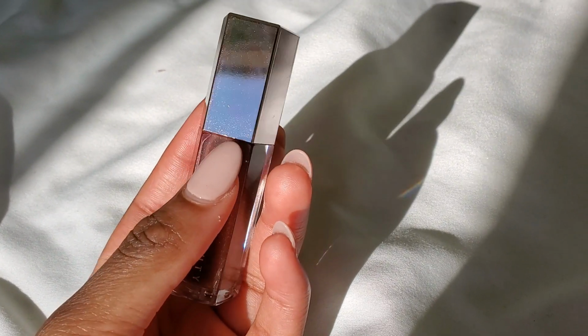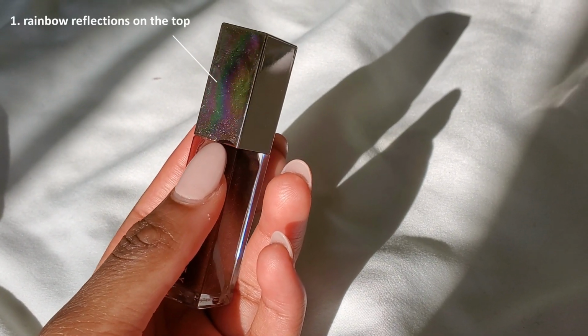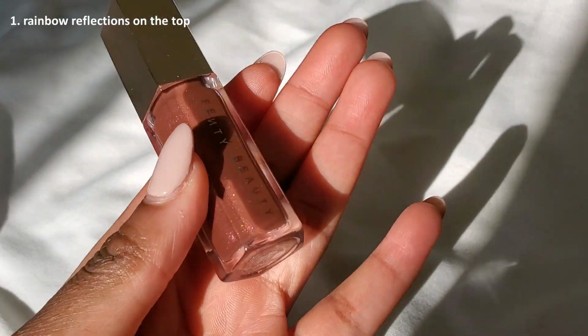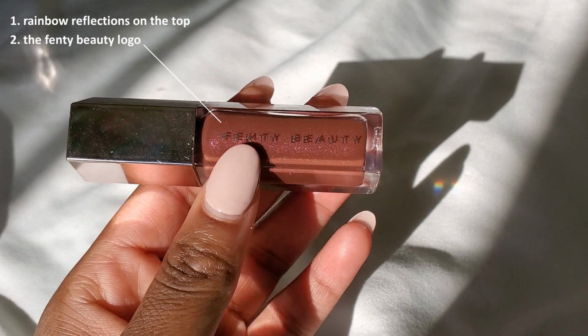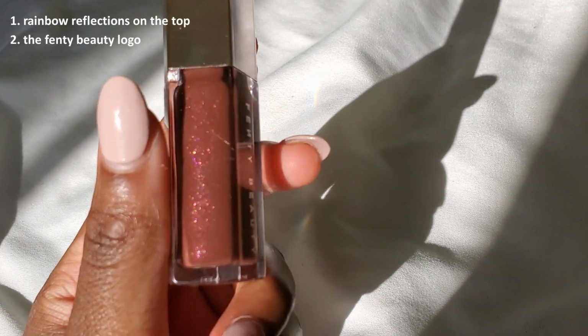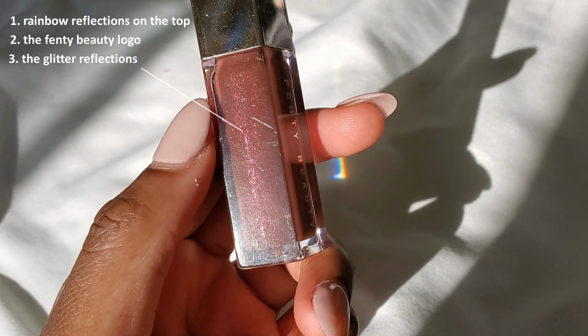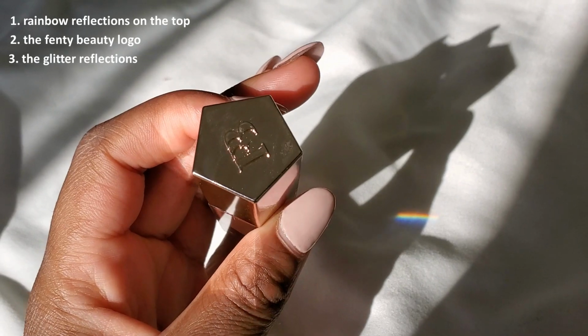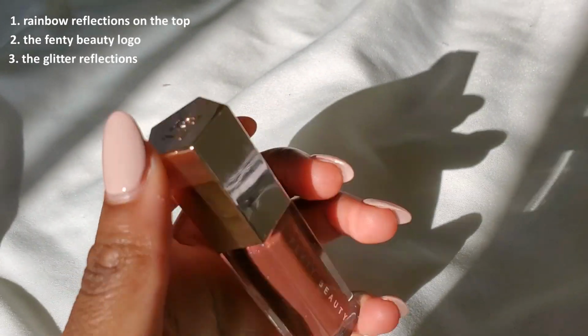So the first detail that I notice is the little rainbow reflections that are in the cap. That's a really cool feature. Also just the name, the Fenty Beauty right there on the product, is another feature that you could focus on. The little pink glitter reflections in the product is another detail that you can focus on. The little Fenty Beauty stamp at the top as well.